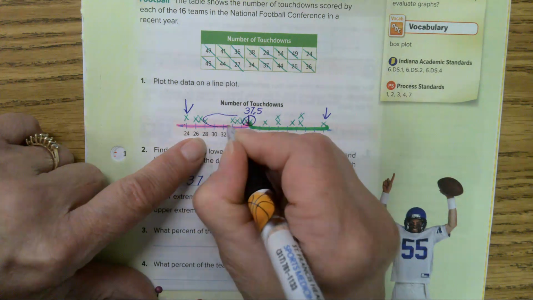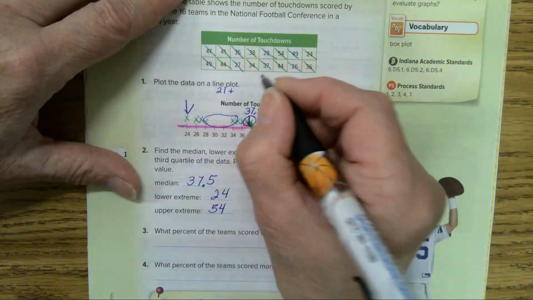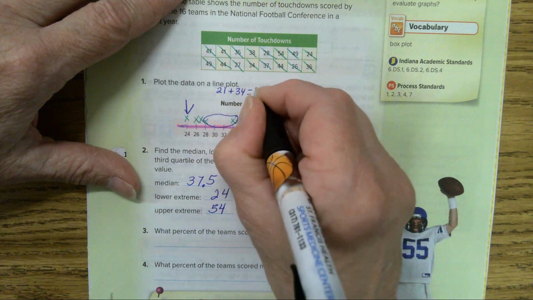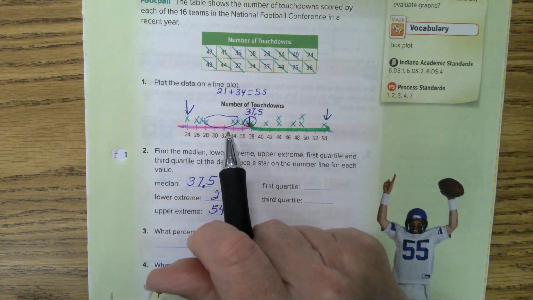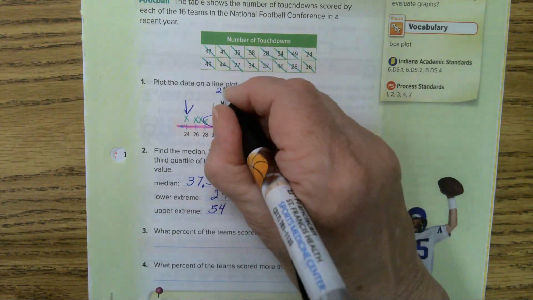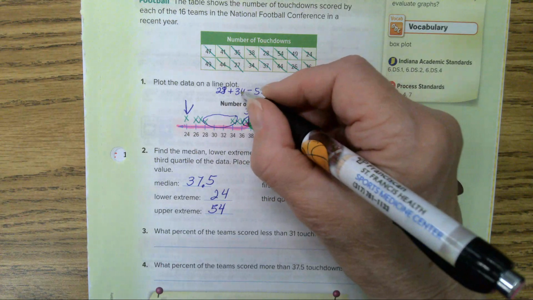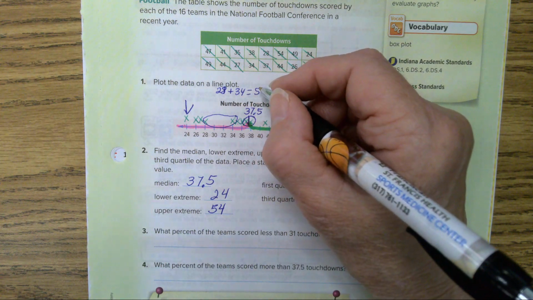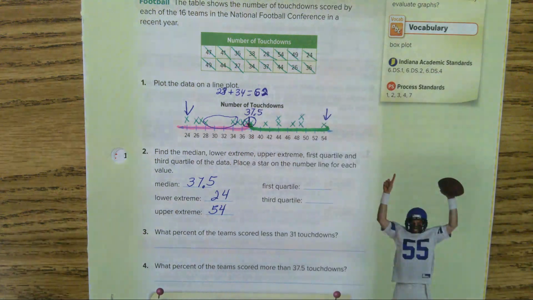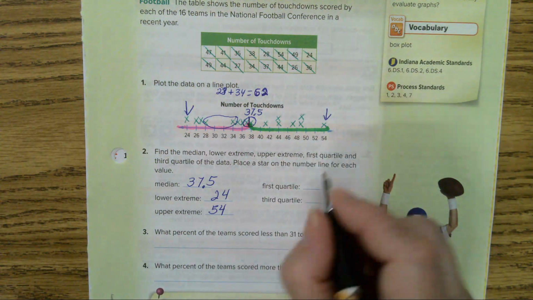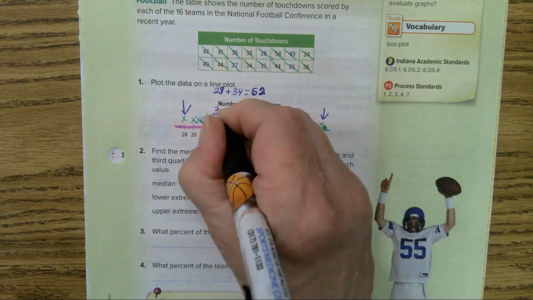I have to add those two together. 28 plus 34 is going to be 62. Yes, this looks better. And what's 62 divided by 2? 31. So your first quartile is 31.